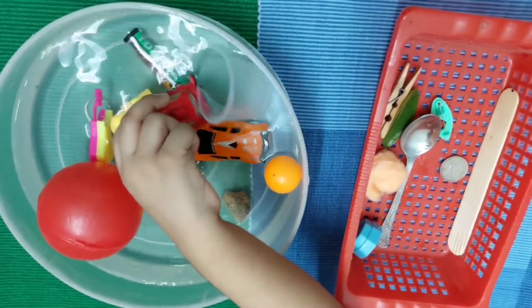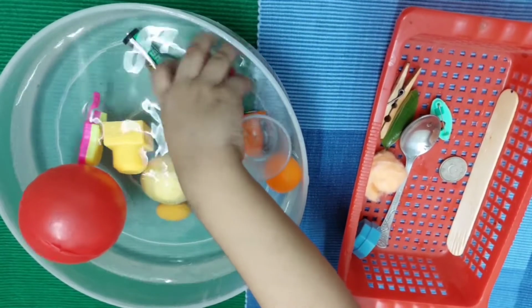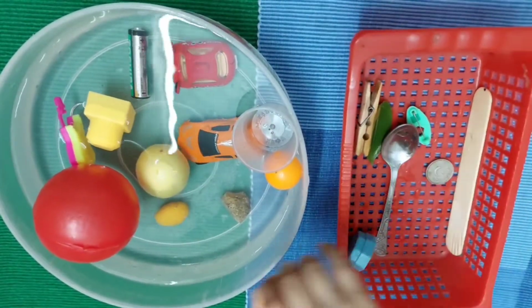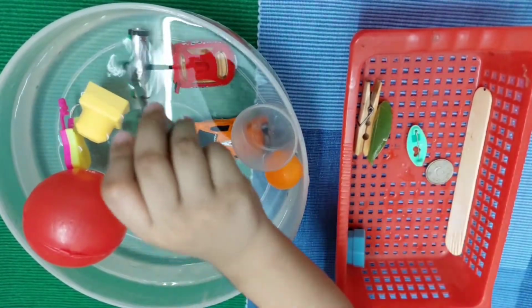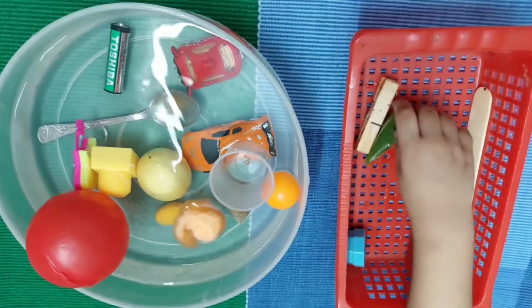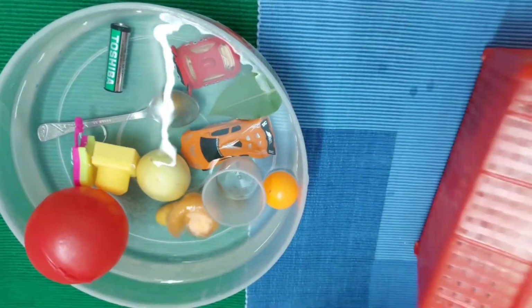This one is sinking. This one is floating. This one is sinking. This one is floating.